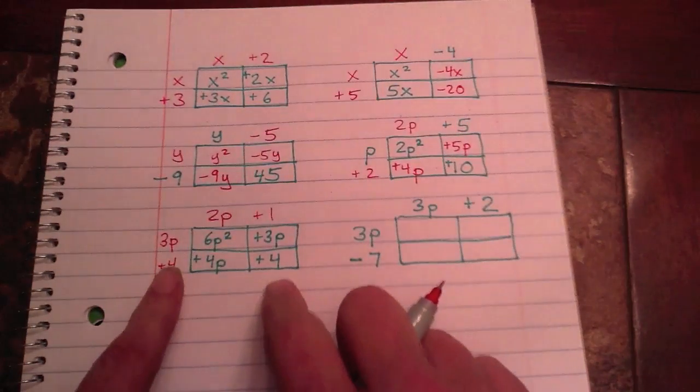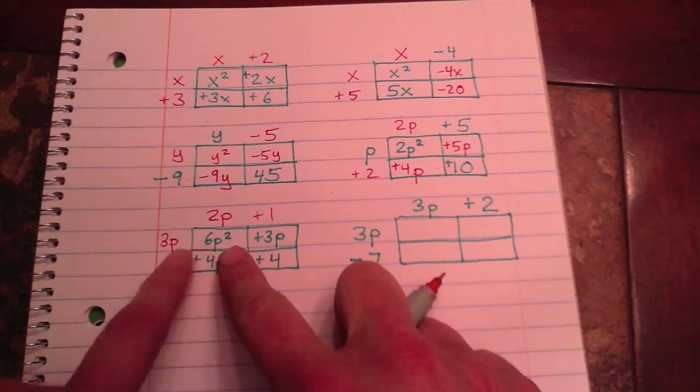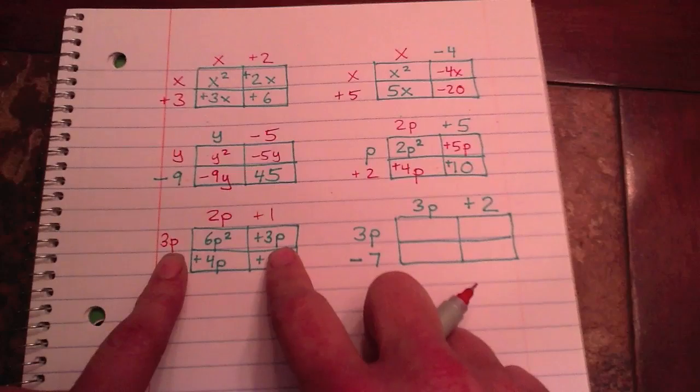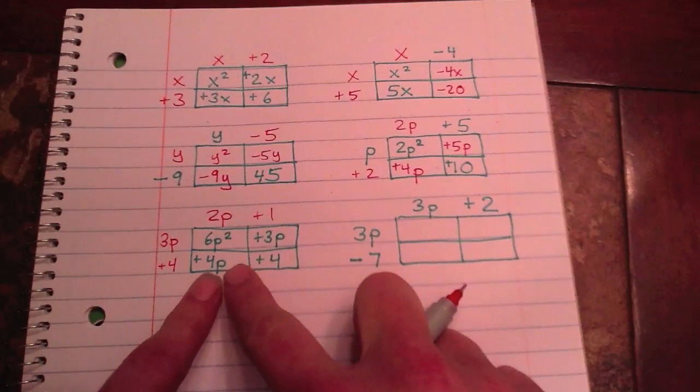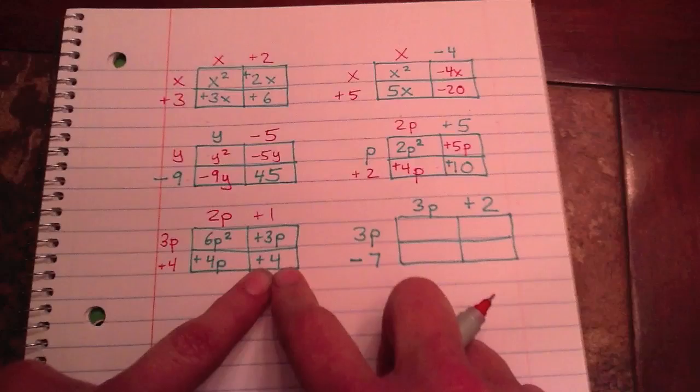And then I check it. 2p times 3p is 6p squared. 3p times 1 is 3p. 2p times 4 is not 4p. 4 times 1 is 4.